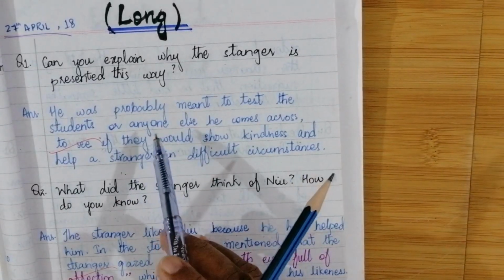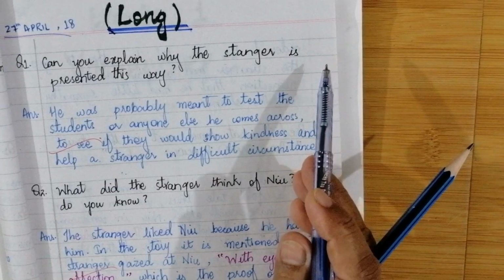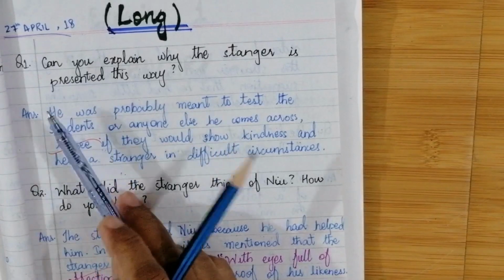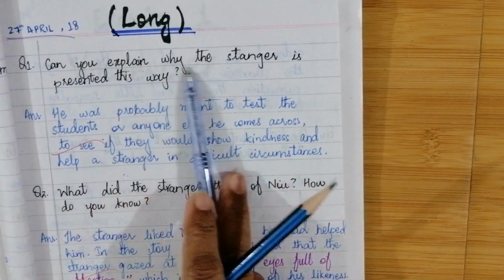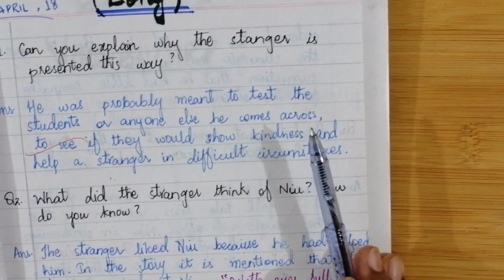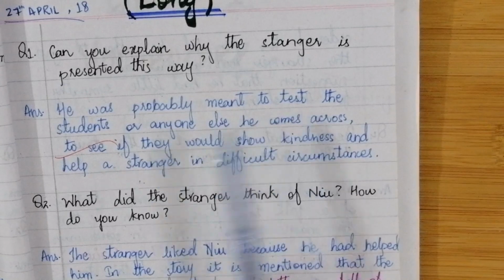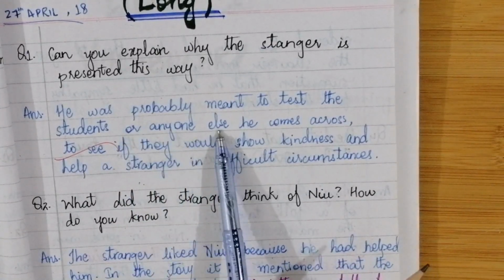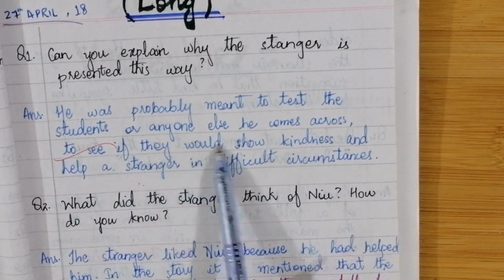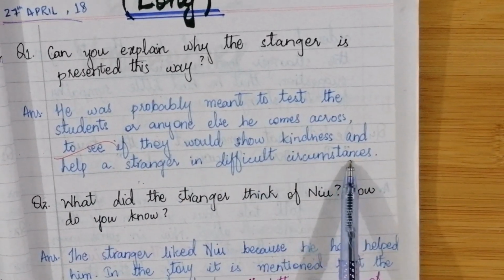Now first we are going to put the heading question answers, and in the bracket we are going to write down long over there. Okay, and after this you just take the question from your book, which is, can you explain why the stranger is presented this way? Let's start with the answer. He was probably meant to test the student or anyone else he comes across, comma, to see if they would show kindness and help a stranger in difficult circumstances. Full stop.